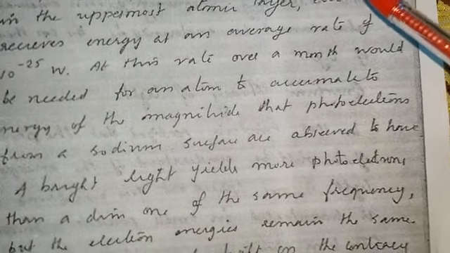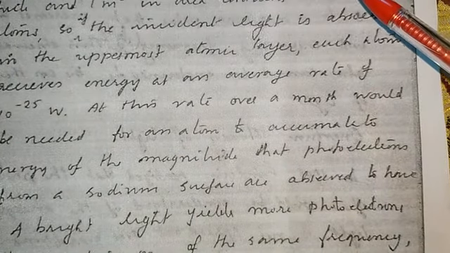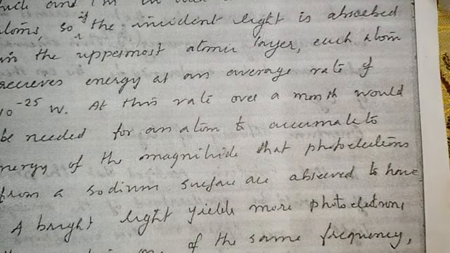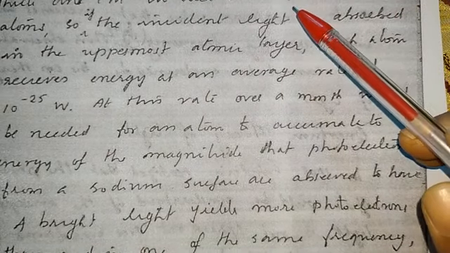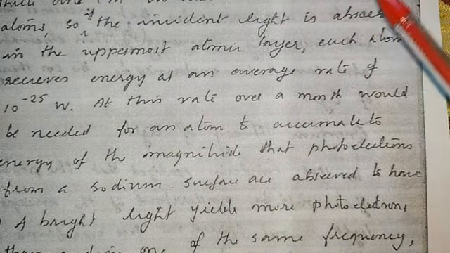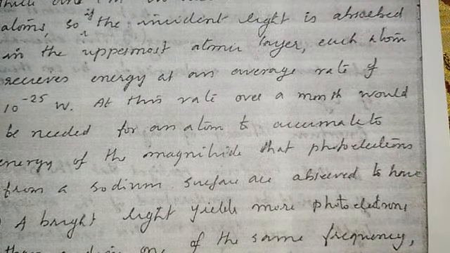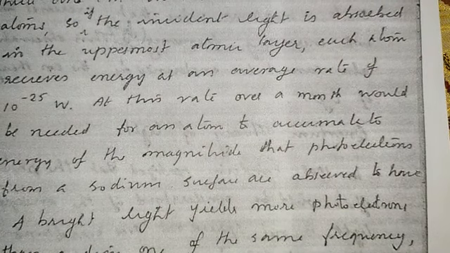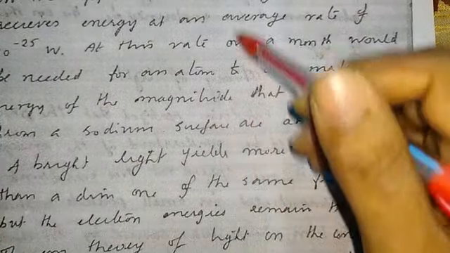So, according to this theory, this explanation given to this phenomenon, if you are considering a sodium metal surface of 1 meter square, it will take over a month for the photoelectrons to leave the surface. That's what is explained here.